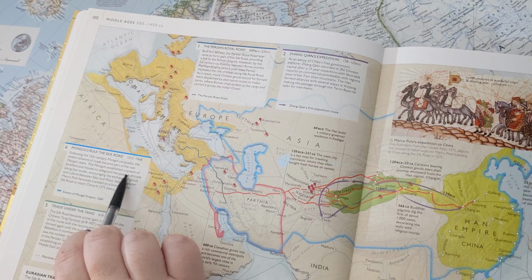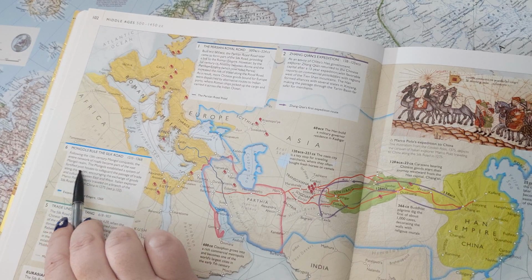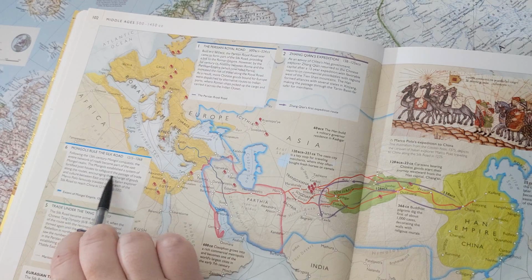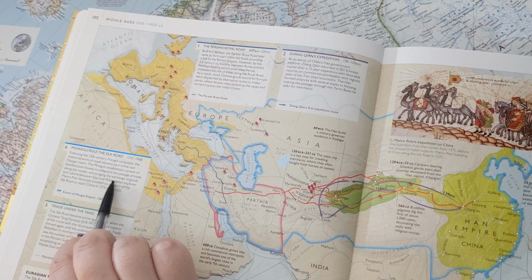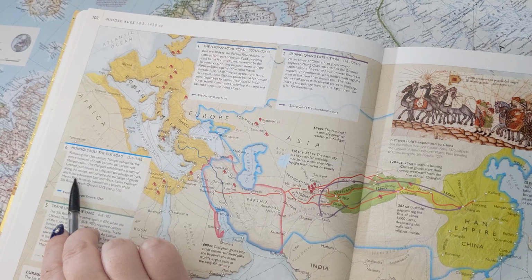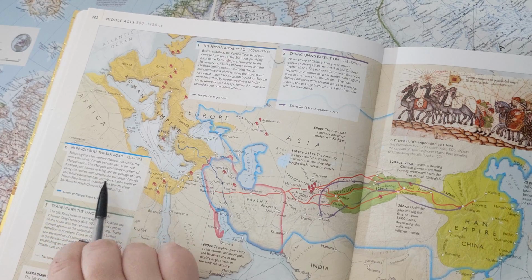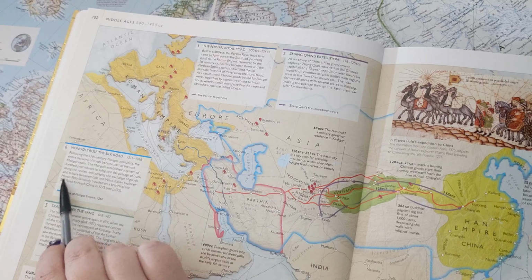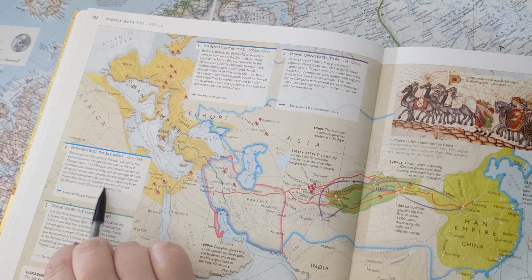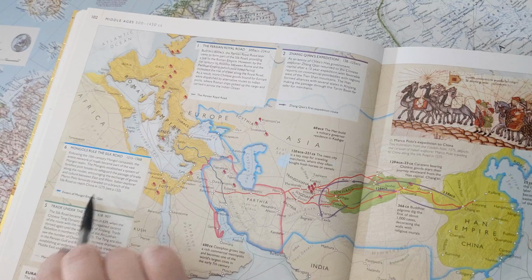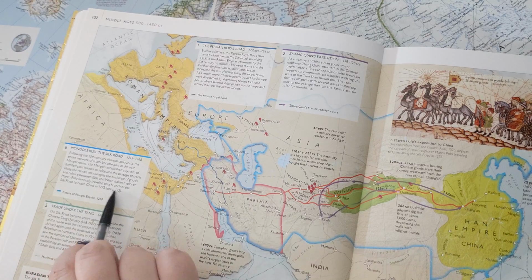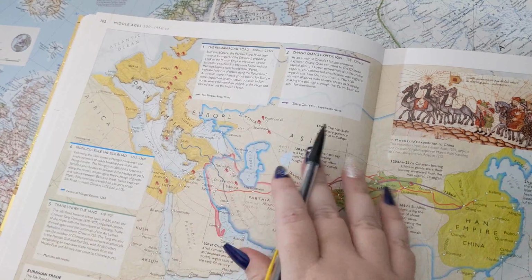The Mongols established a system of fortified post houses to safeguard the passage of trade along the routes, encouraging the exchange of goods and culture between East and West. Italian explorer Marco Polo famously traveled on a branch of the Silk Road to reach China in 1275. There's more about him much later in the book.